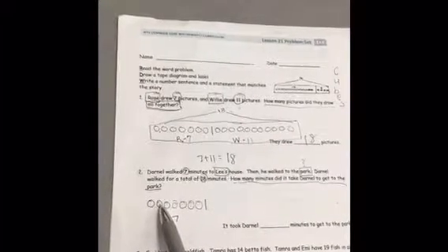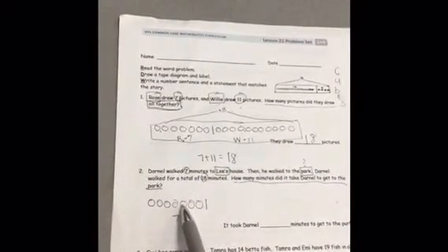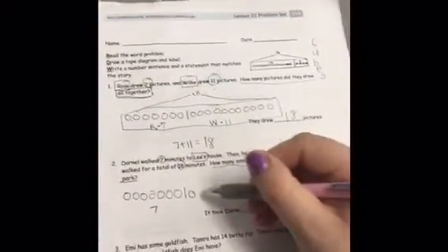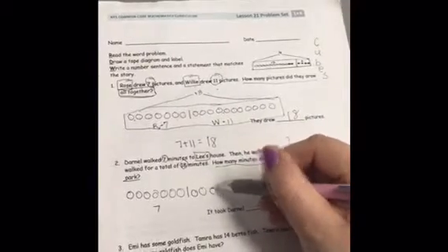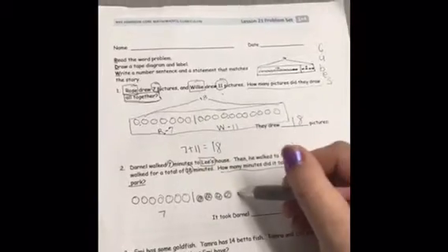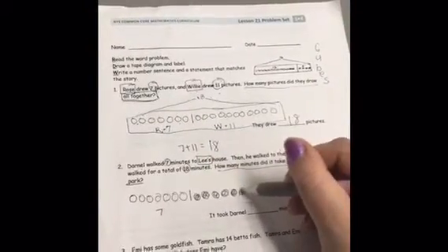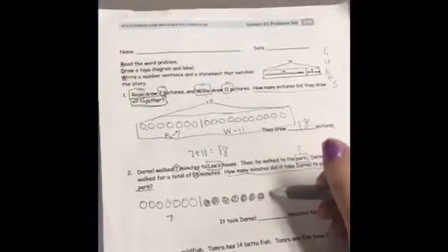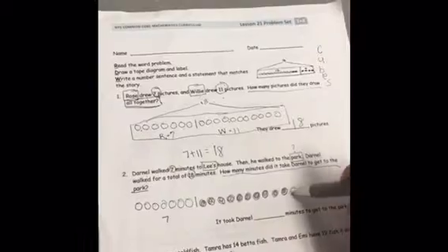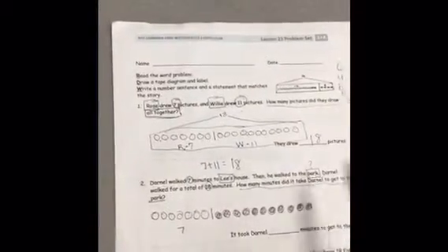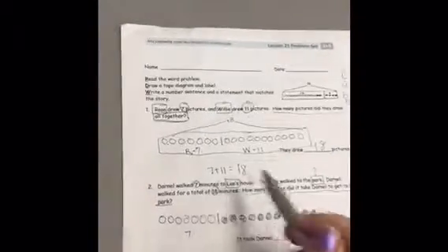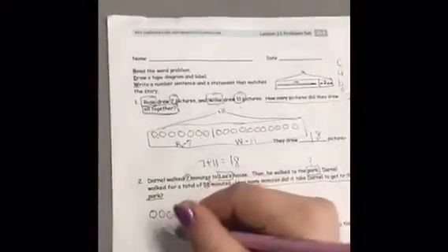1, 2, 3, 4, 5, 6, 7, 8, 9, 10, 11, I'm going to color those in so they look different, 12, 13, 14, 15, 16, 17, 18. And I'm going to label this P for park. And I could always go back for the 7 Lee's house. This is Lee.